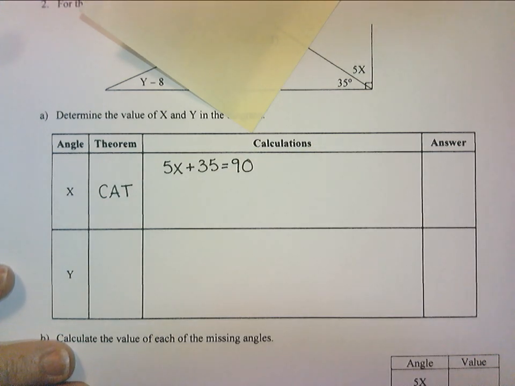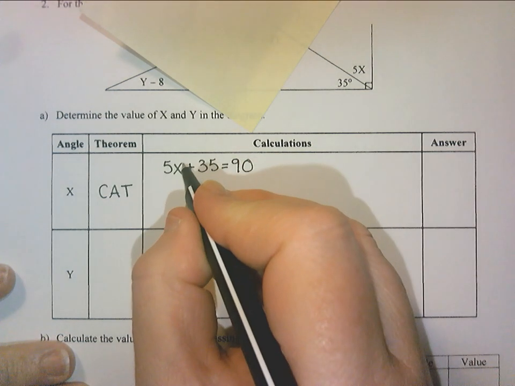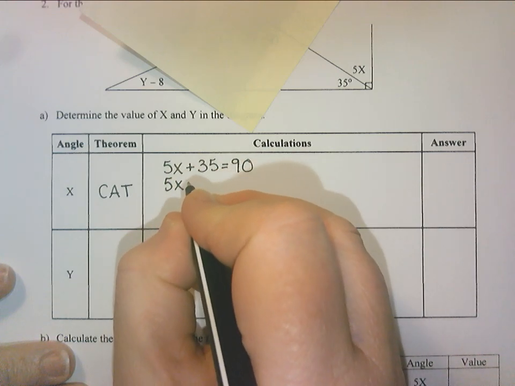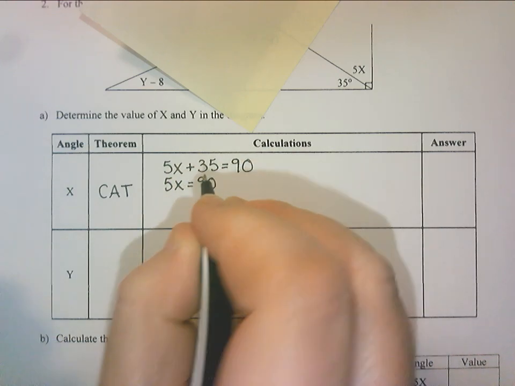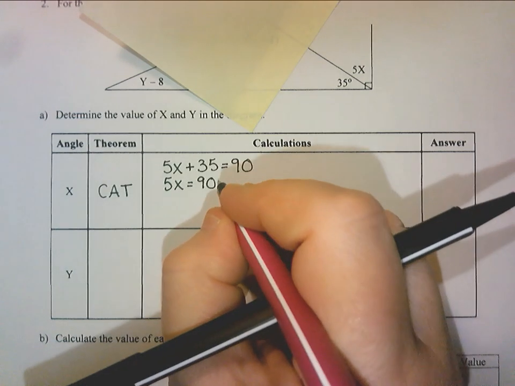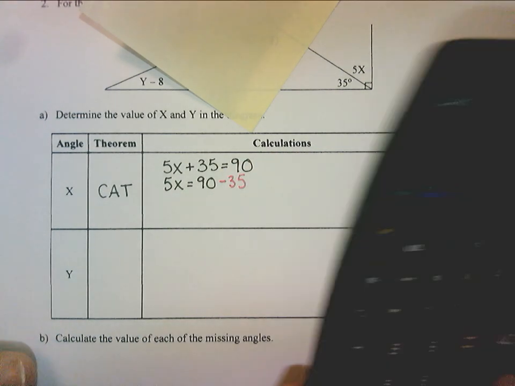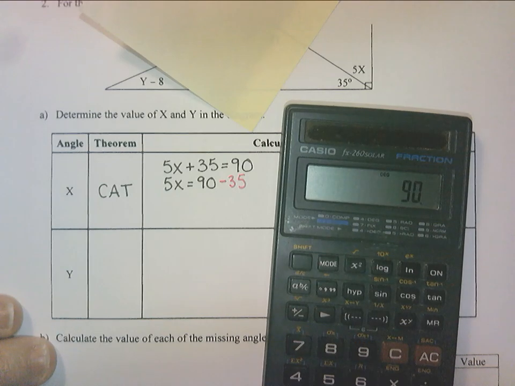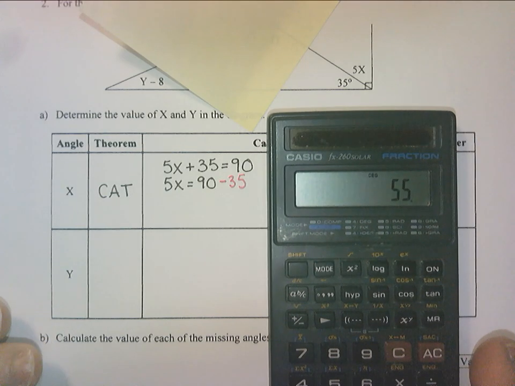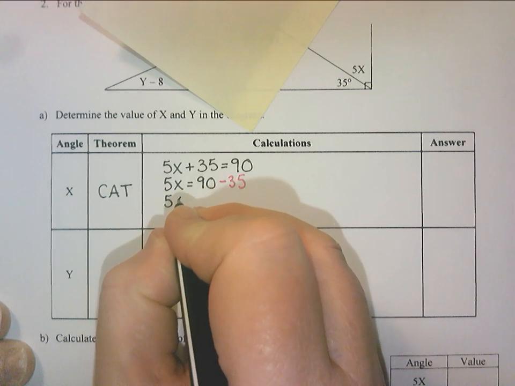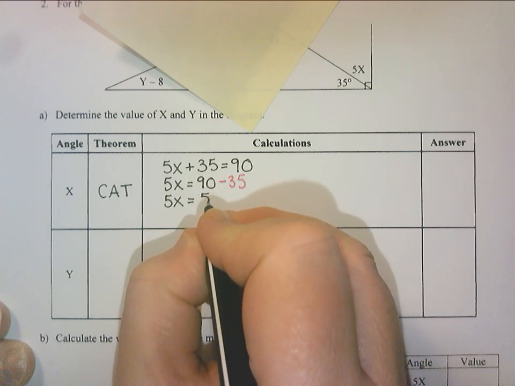Now to solve for x, I am going to start by subtracting 35 from the other side. So 90 take away 35 is 55 degrees. So 5x equals 55 degrees.